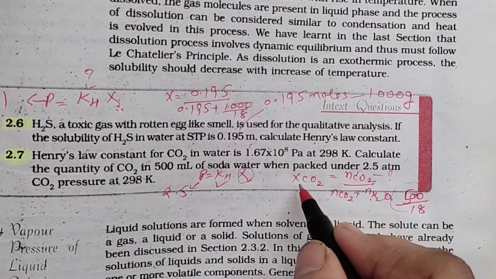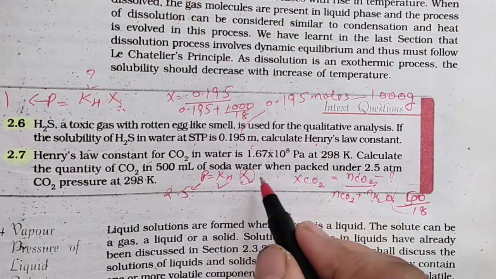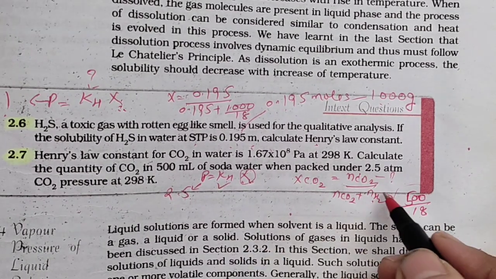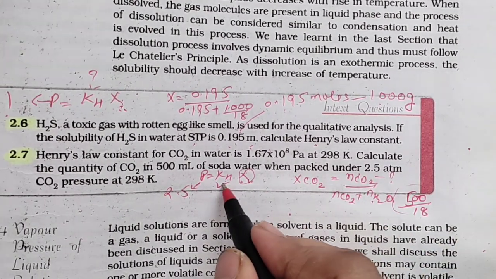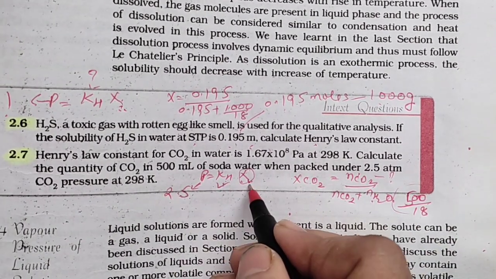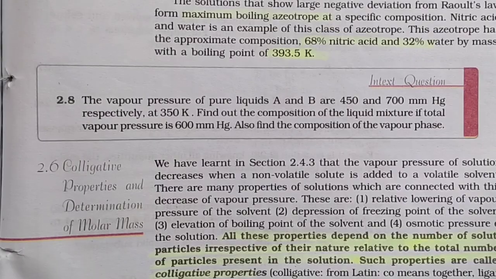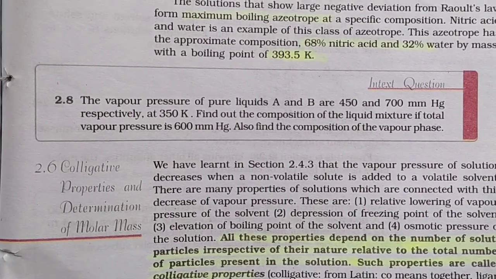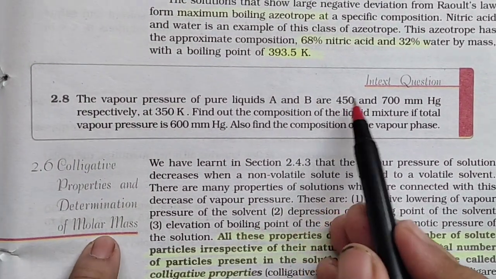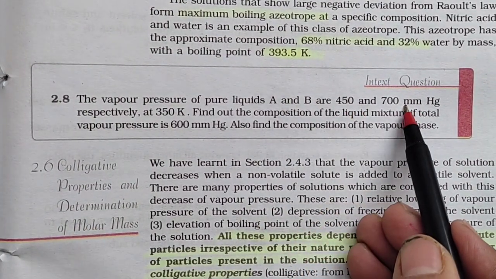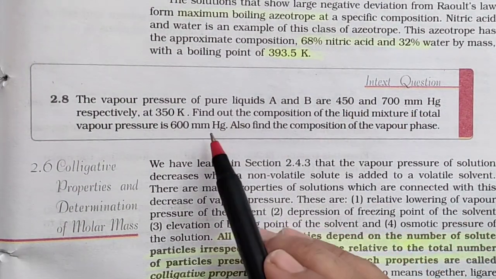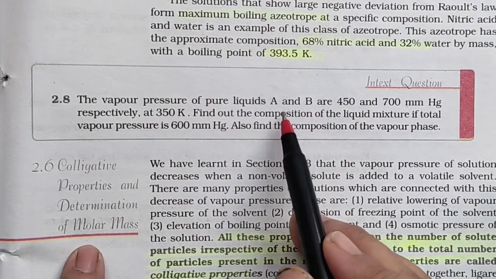So you can put it here, or you first calculate chi from here and then separately calculate the moles of CO2. KH is given, this is given. Chi you calculate, and separately calculate the moles of CO2. Another question, children, where normally you go wrong: PA naught, PB naught is given. They are asking you to calculate the composition, means chi, and also in the vapor phase.